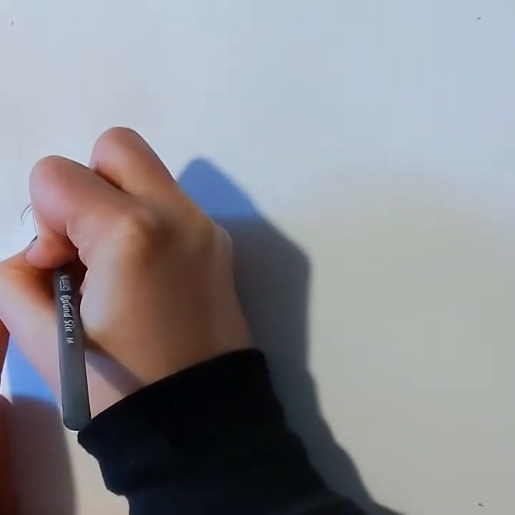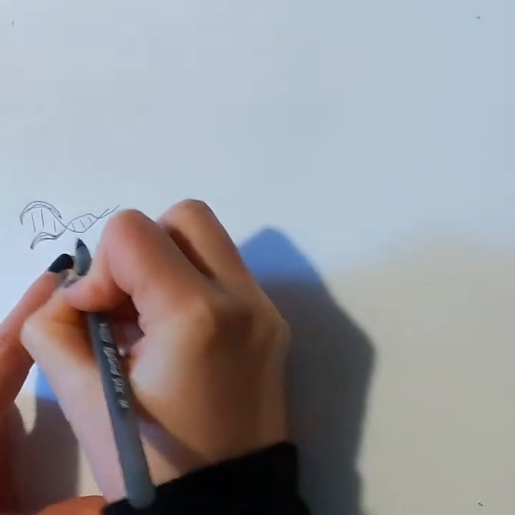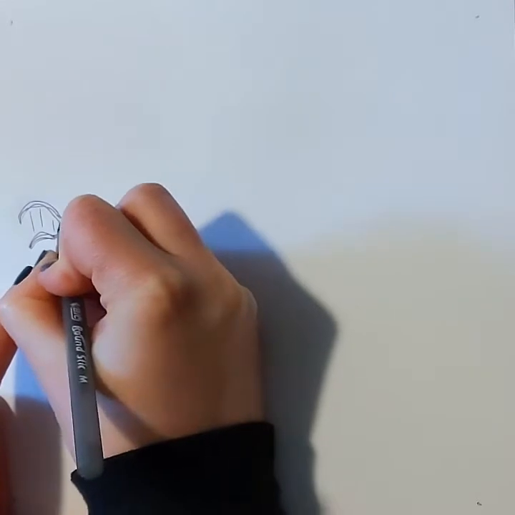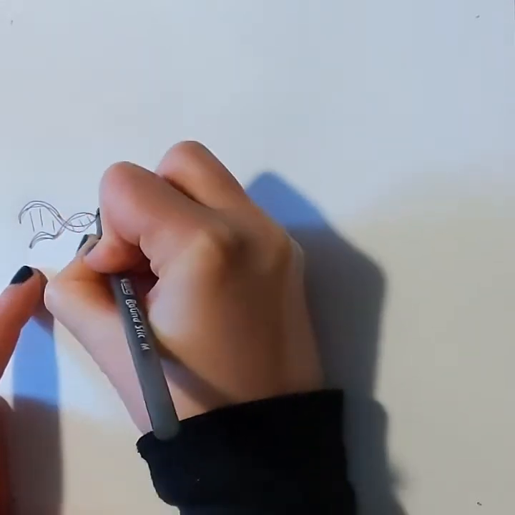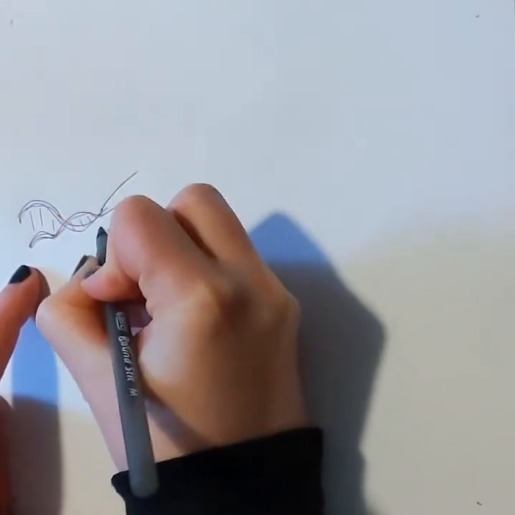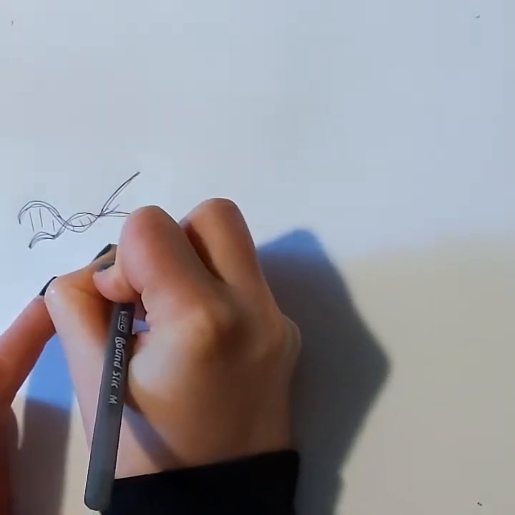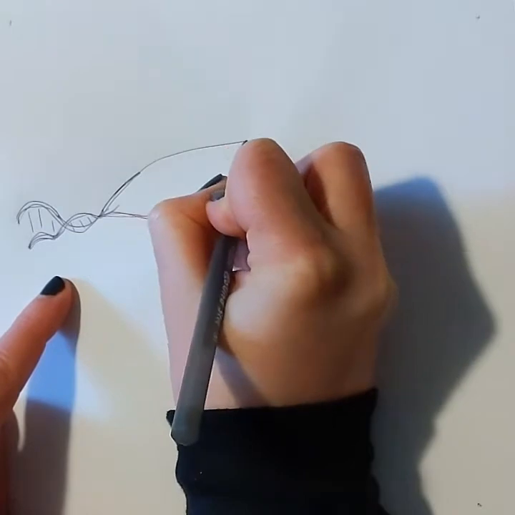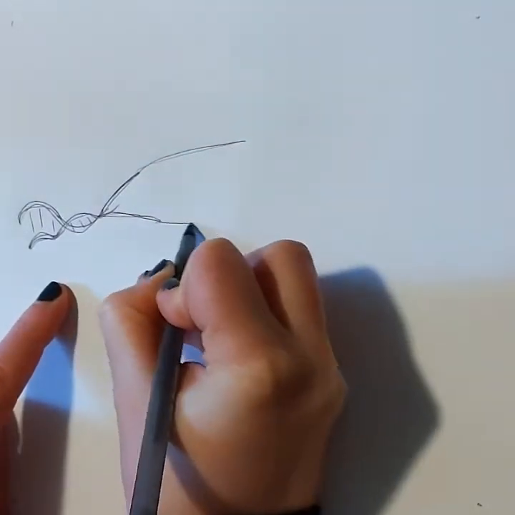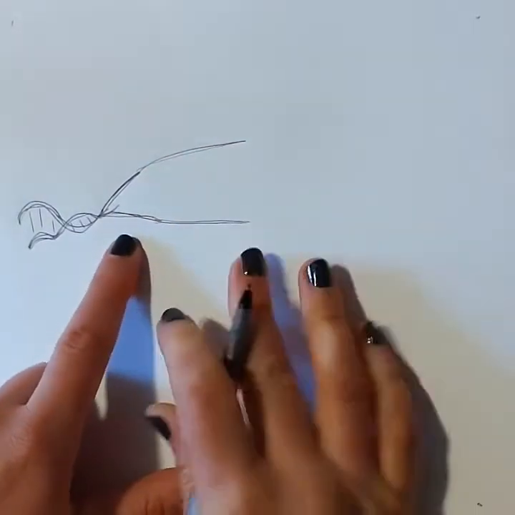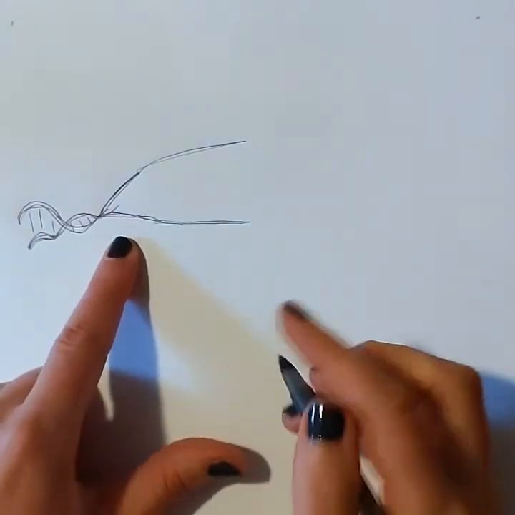This is the other sugar phosphate backbone. Trying to show you its twirly nature because it's a helix. And then I'm going to exaggerate this portion, sugar phosphate backbone, sugar phosphate backbone. It's going to open up and become a little bit more linear so that we can look inside of it for a bit of detail.